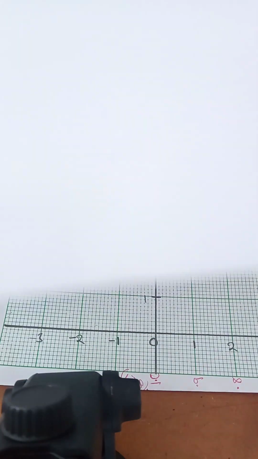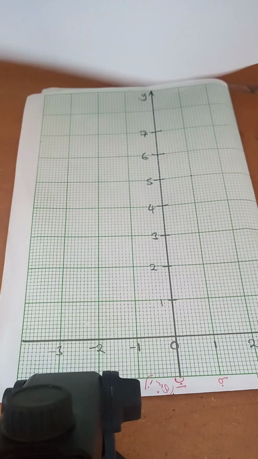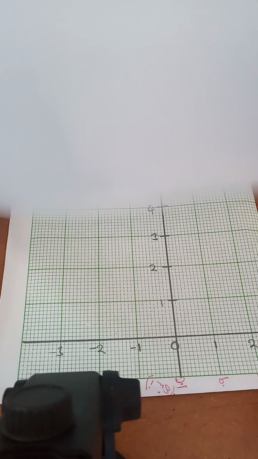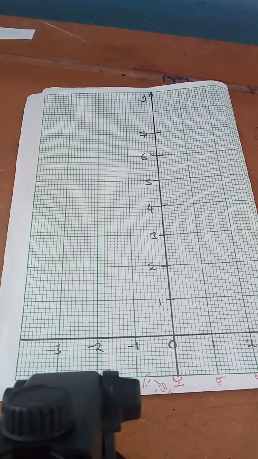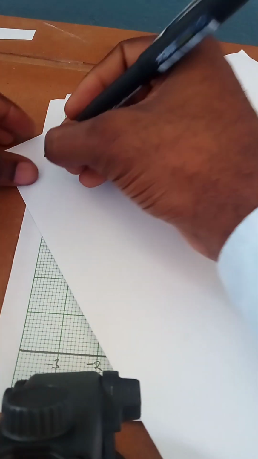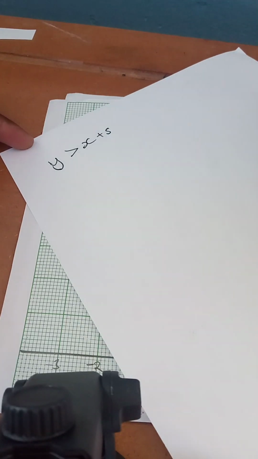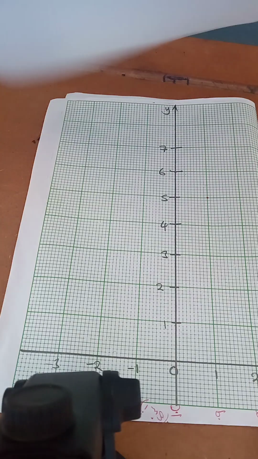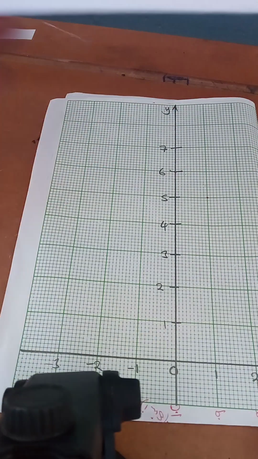So now we are sketching the graph of y is greater than x plus 5. Let me just write the equation down. Y is greater than x plus 5. So now to do this, you need a table first.